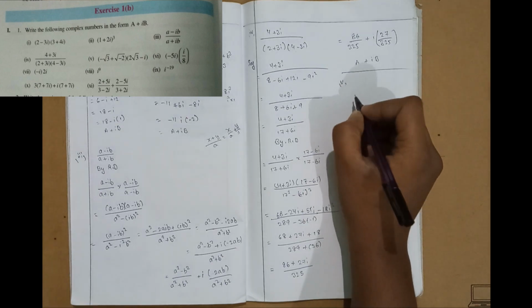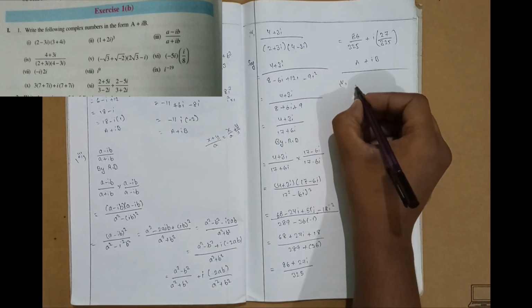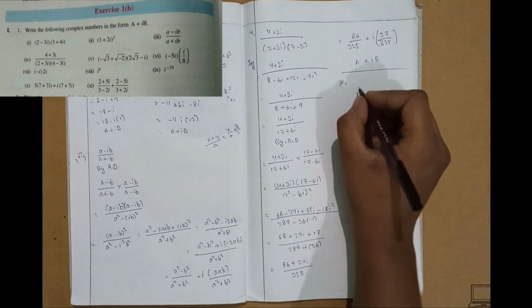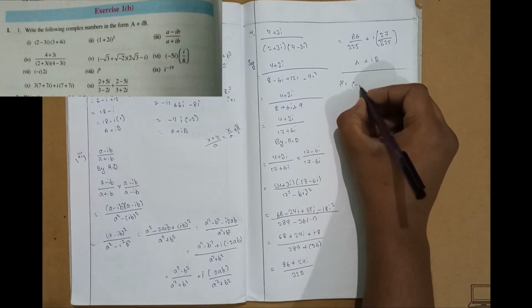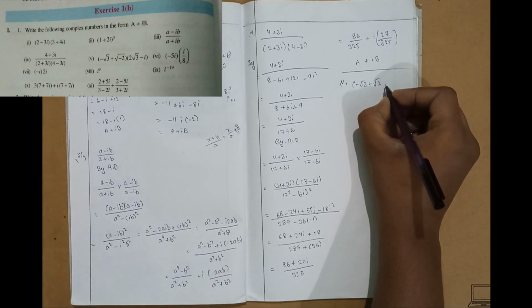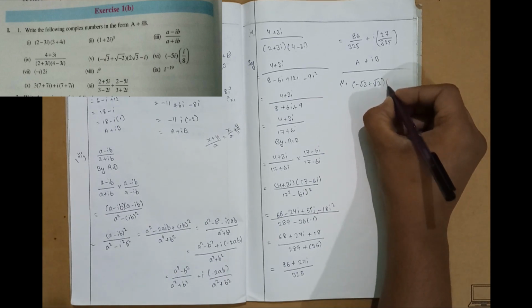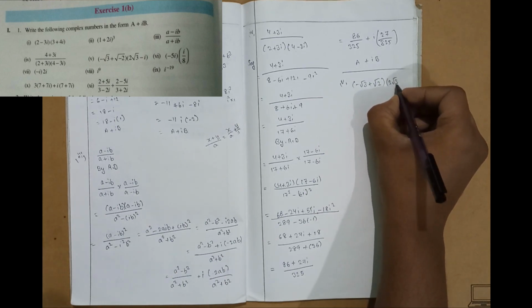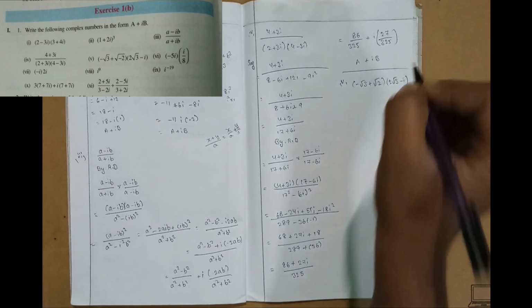Fifth one, question is given minus root 3 plus root 2 of 2 root 3 minus i.